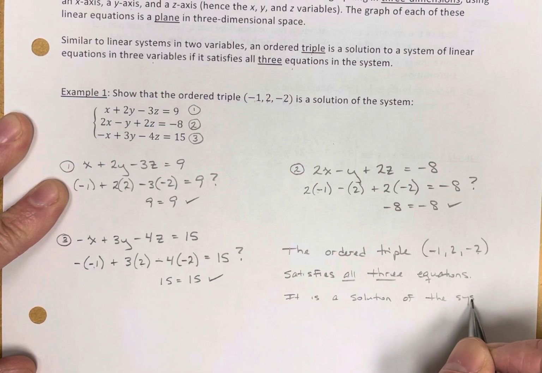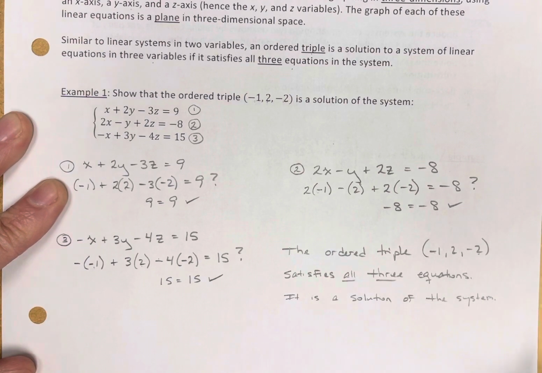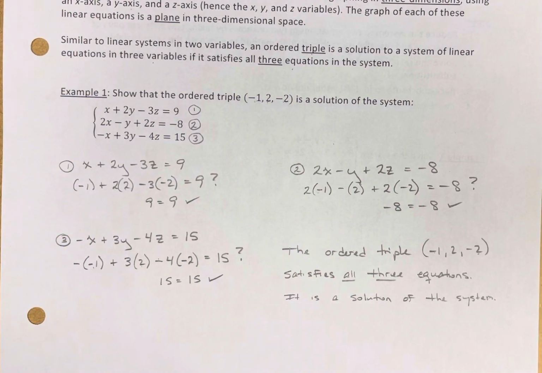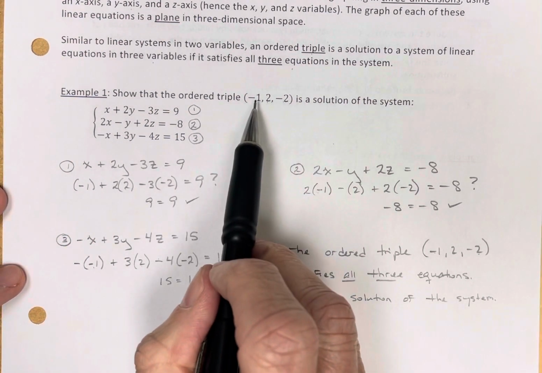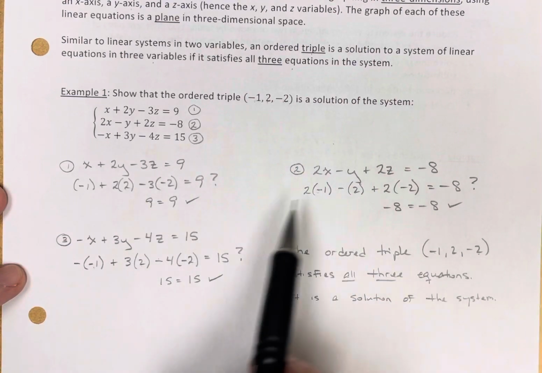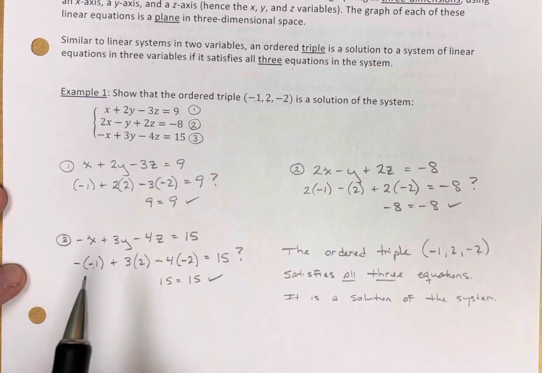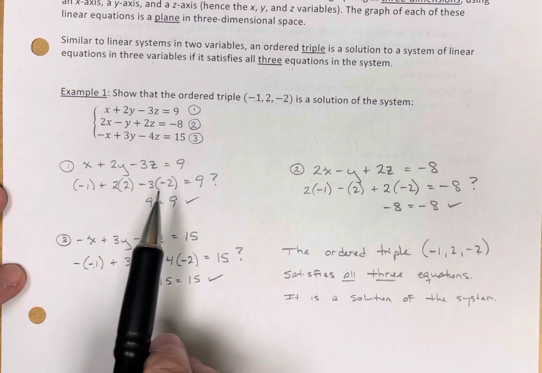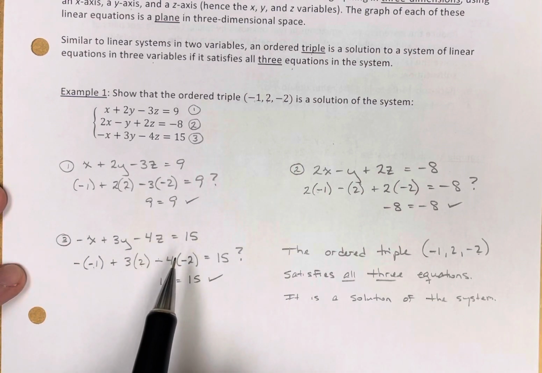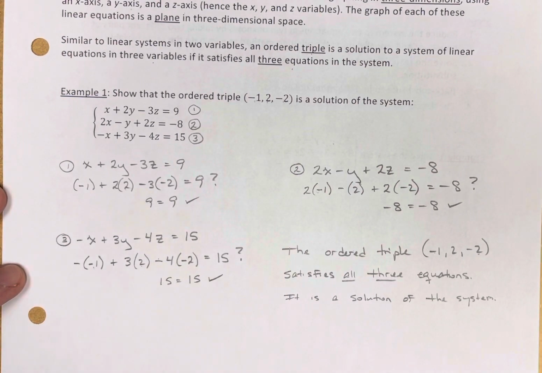So there you have it. It looks remarkably familiar to what we did with linear systems in 2 unknowns. Just take your time, and check the ordered triple in all 3 equations. If it works for all 3, it's a solution. If it doesn't work for even just one of them, it is not a solution.